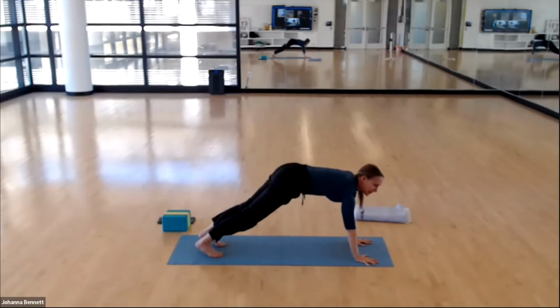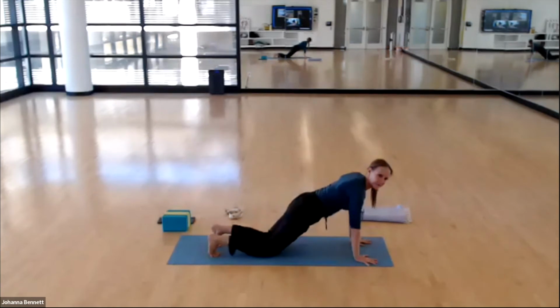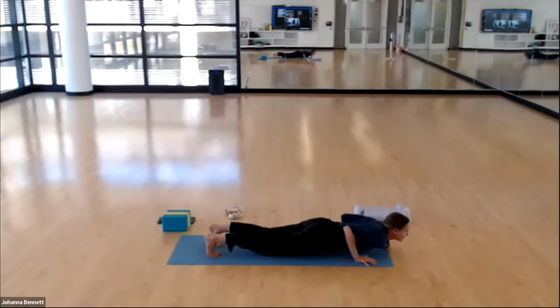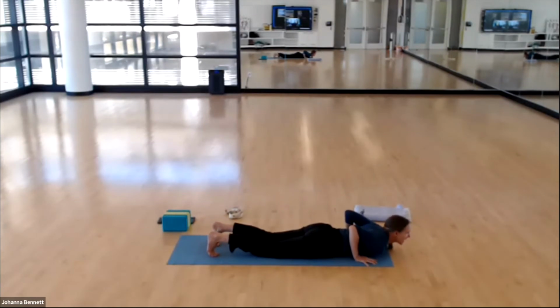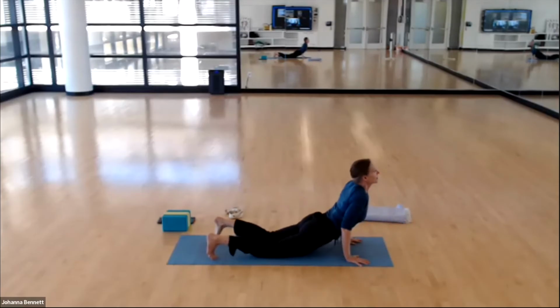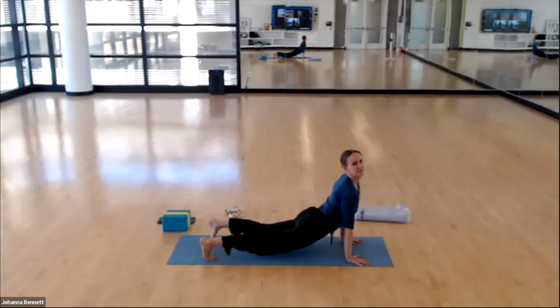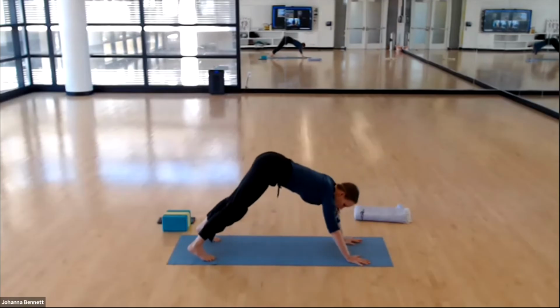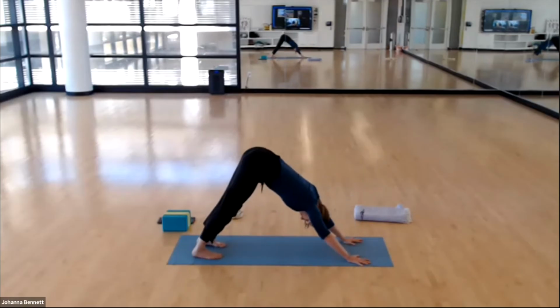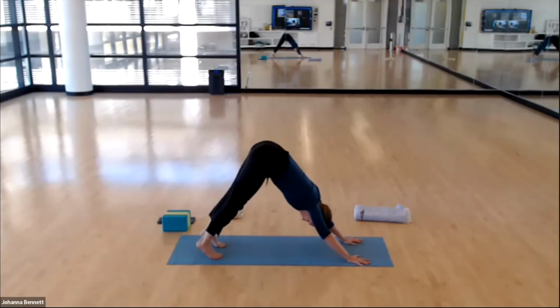Right away, move to plank. Variations are fine, knees can be down, otherwise lower, all the way to the floor. Inhale, lift the body up, but arch the upper back. And then exhale, come into the downward dog. Good, so let's lift the heels up.